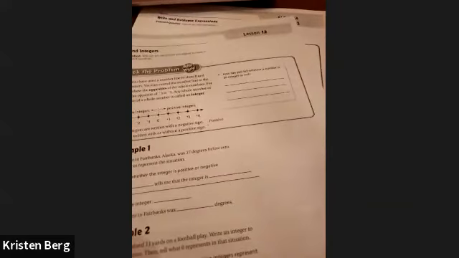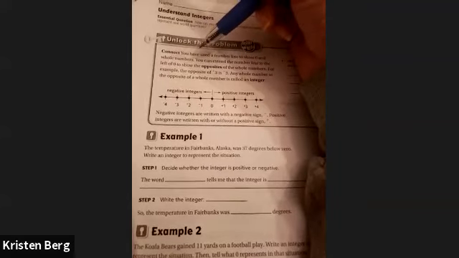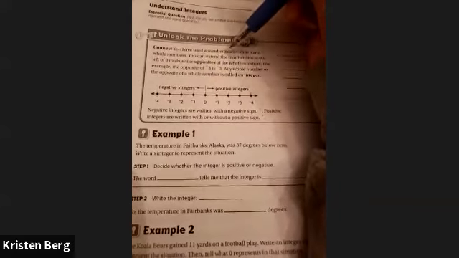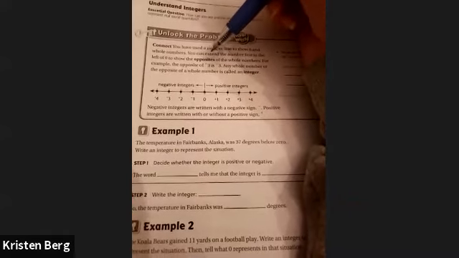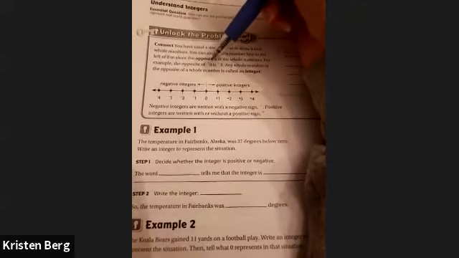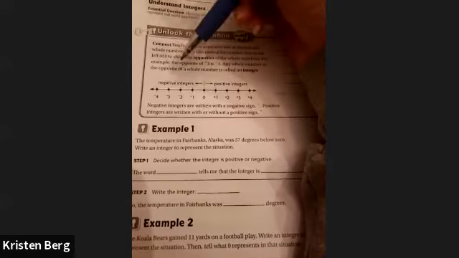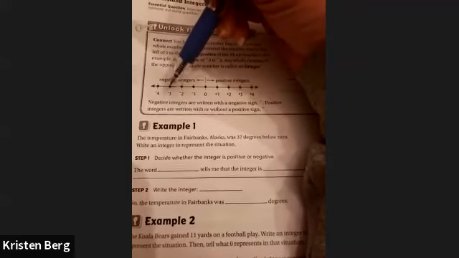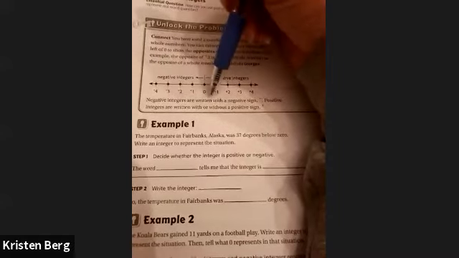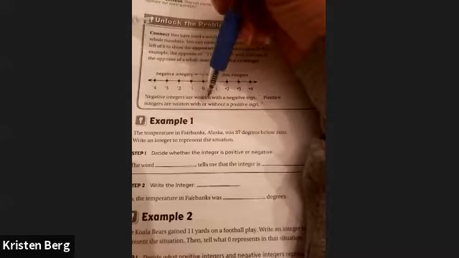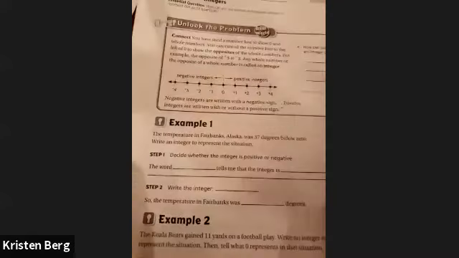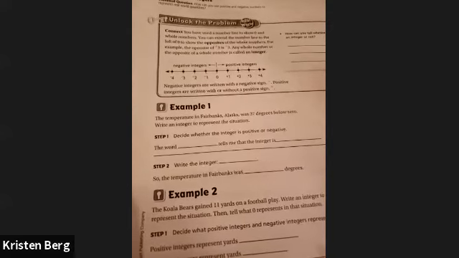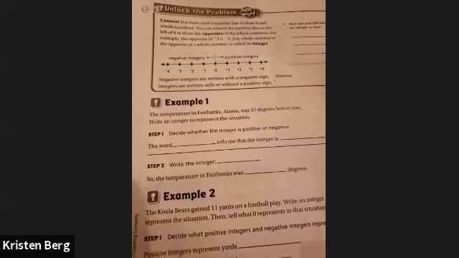All right, this next one, number 12, is talking about negative numbers and positive integers. So here it says that you can have a number line to show 0 and the whole numbers. You can also extend the number line to the left of 0 and show the opposites of the whole numbers. For example, the opposite of a positive 3 is a negative 3. Any whole number and its opposite whole number is called an integer. So these are all integers because it is showing its opposite. Negative integers are written with negative signs, and positive integers are written with or without positive signs. So you don't have to put a positive in front of it if you don't want to, if it is positive. If it is negative, it has to have a negative sign.